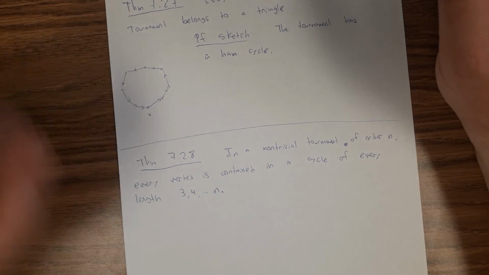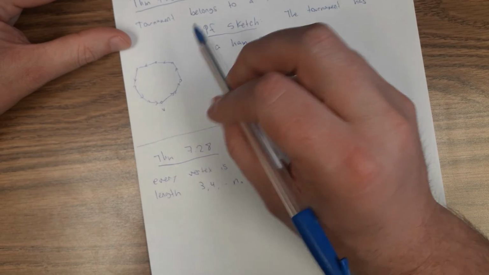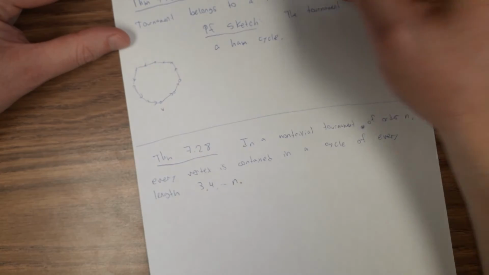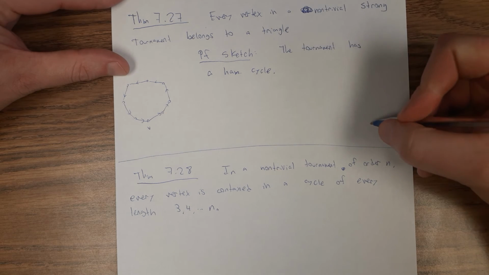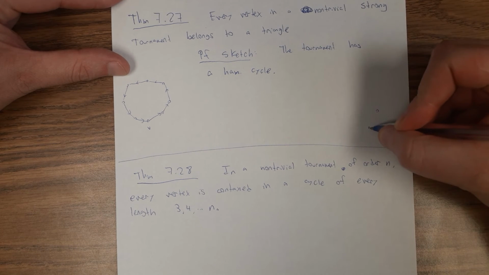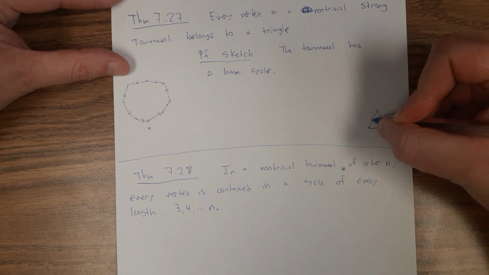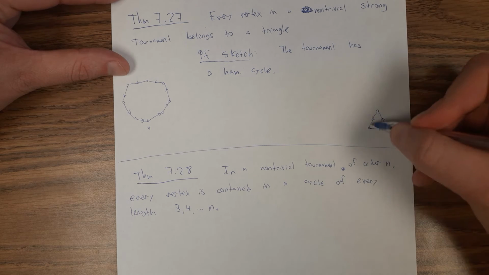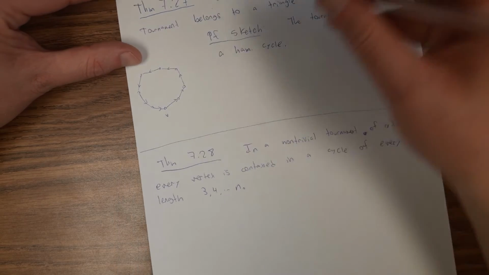Now, watch what I do on the picture. Keep in mind a triangle, of course, means a directed triangle, so I'm referring to 3 vertices forming a directed cycle. So watch what I do on the picture.